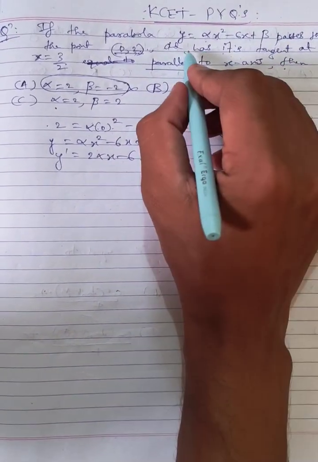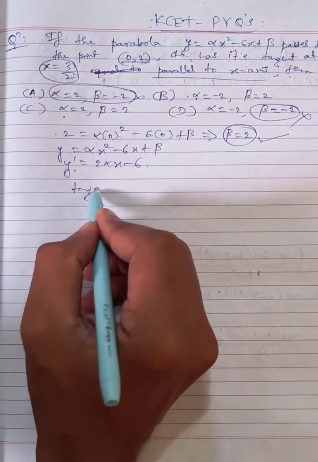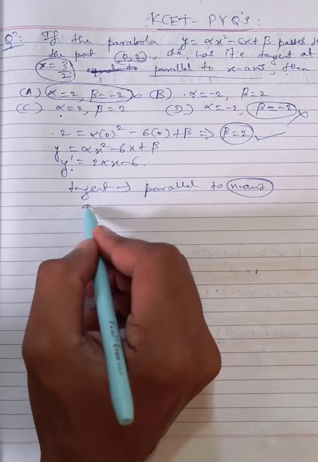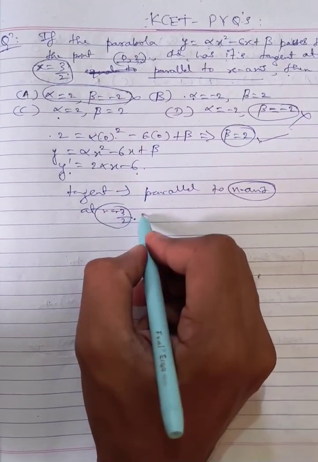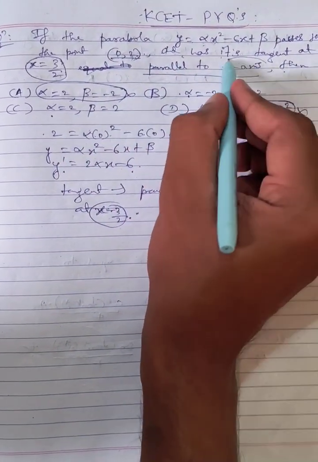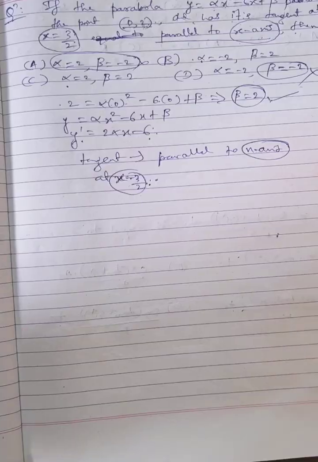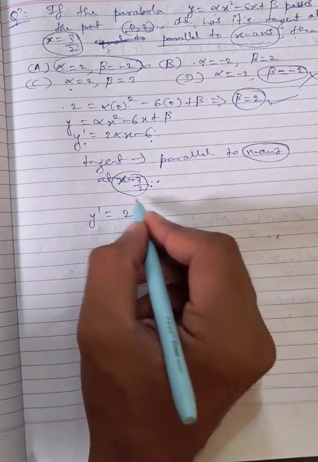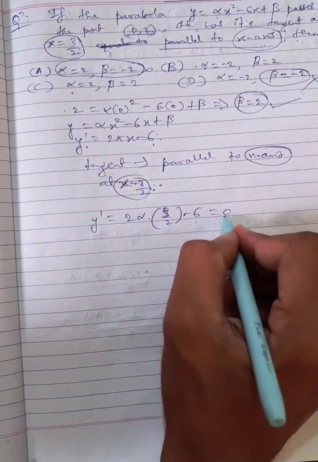It is given that at x equals 3 by 2, the tangent is parallel to the x-axis. That means if you substitute x equals 3 by 2 into the derivative, the slope must be 0. That is the meaning of parallel to the x-axis: if any line is parallel to the x-axis, its slope is always 0. So at x equals 3 by 2, substitute into the derivative. y dash is equal to 2 alpha, times x value 3 by 2, minus 6, and the derivative is equal to 0.